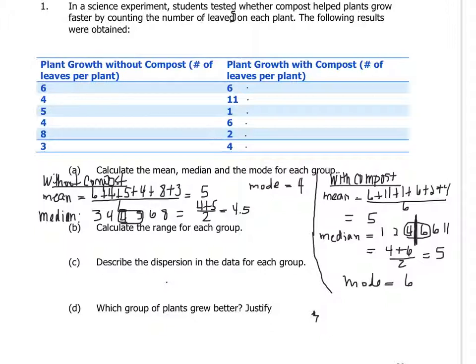And then in part B, we're asked to calculate the range for each group. The range for without compost, I'm just going to say WO, without compost, would equal the highest was 8, minus the lowest was 3, so that would be 5. And for with compost, the highest was 11, so the range equals 11 minus 1, which is 10.